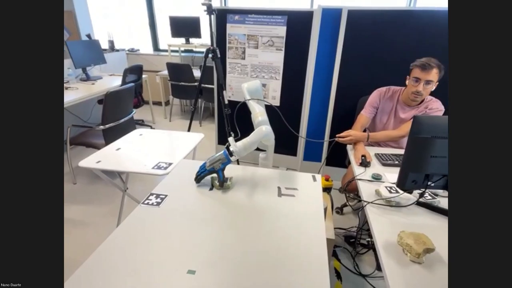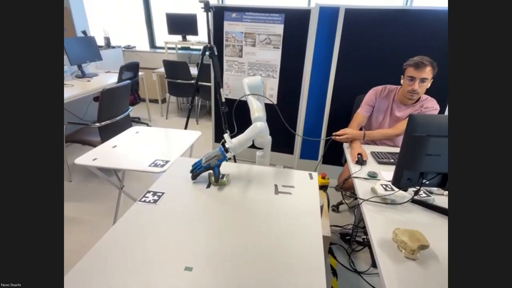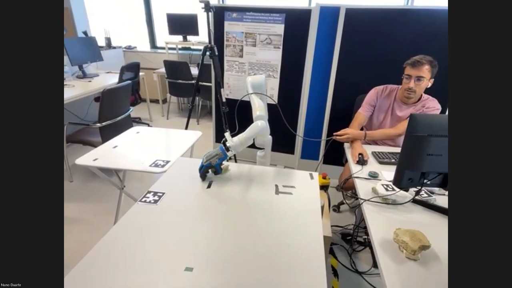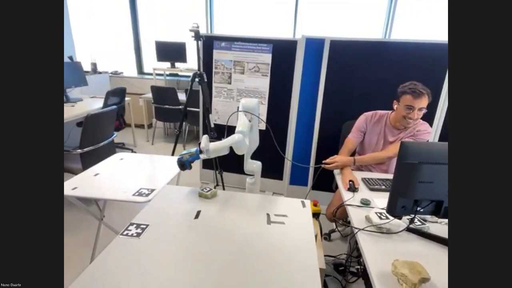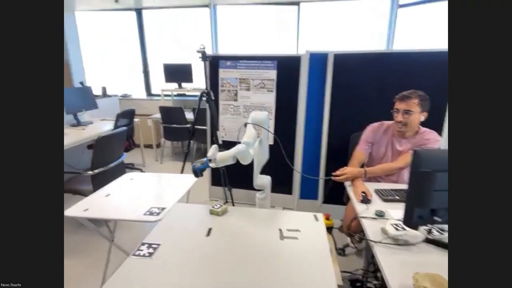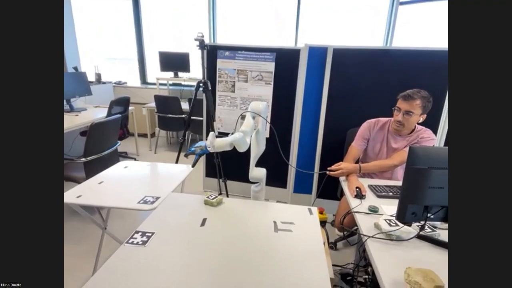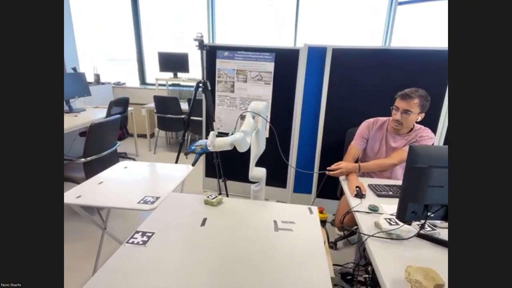Let's see if this is a successful attempt. Okay. It failed, but it's a work in progress. But in the simulation, it actually succeeded. It completed the movement and released the fresco.